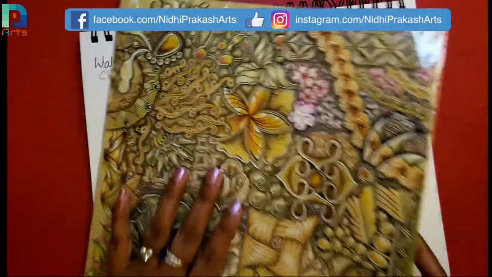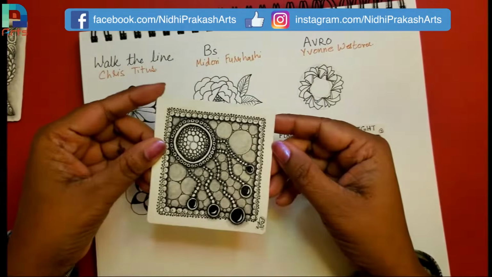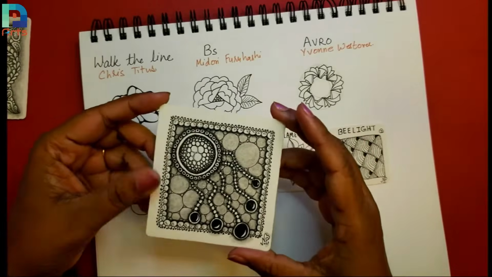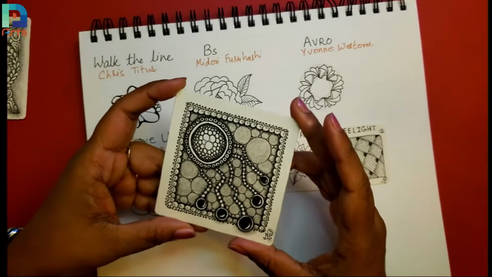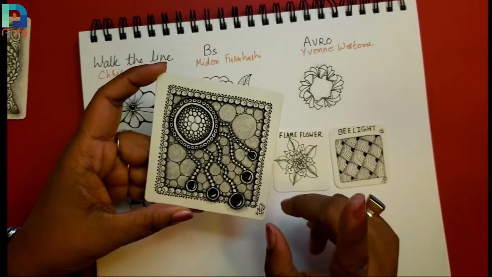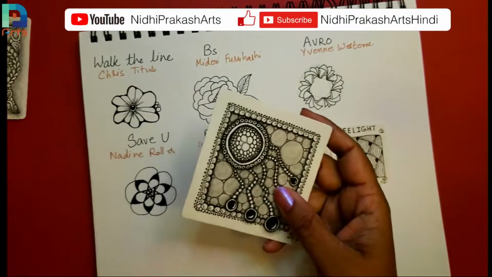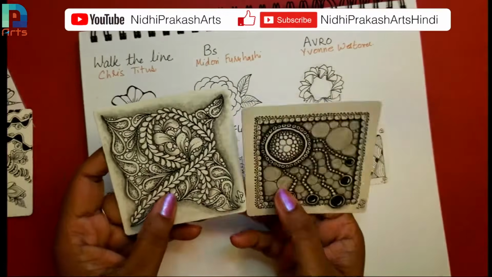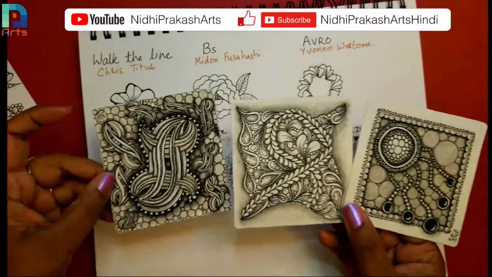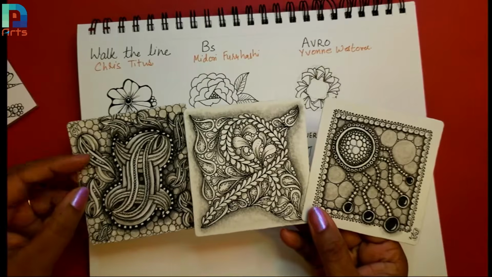If you don't want to work on this one, you can just make one tile every single day, or maybe every other day, or once a week. So it's kind of a monotangle tile. In this tile you see, it's just the tipple I have used. You can just use one tangle and make the whole tile with that. That is also one variation. This one is just the flux. These are monotangle tiles. This is just the Elish. Just one tangle in the whole tile is also a nice idea.